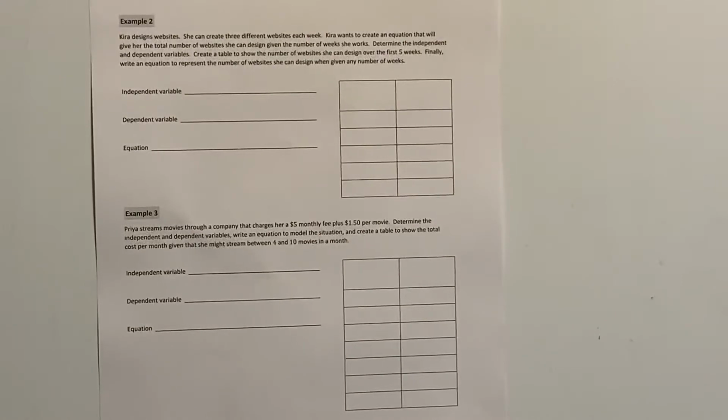Kira designs websites. She can create 3 different websites each week. Kira wants to create an equation that will give her the total number of websites she can design given the number of weeks she works. Determine the independent and dependent variables. Create a table to show the number of websites she can design for the first 5 weeks. Finally, write an equation to represent the number of websites she can design when given any number of weeks.